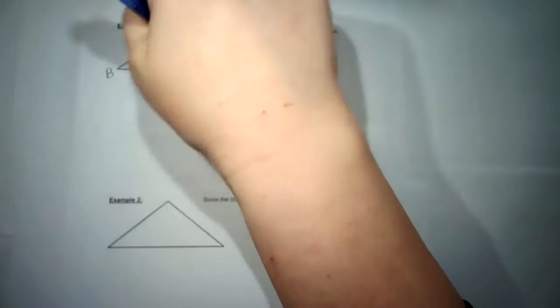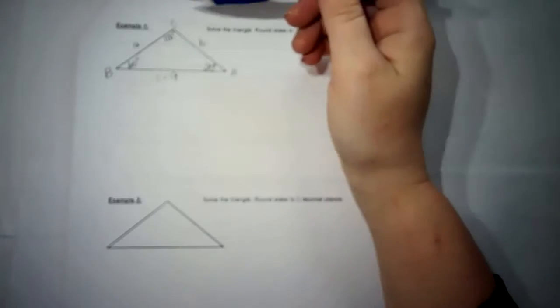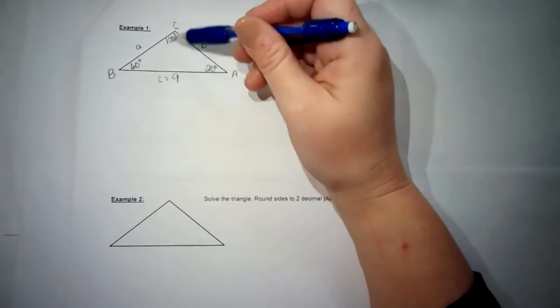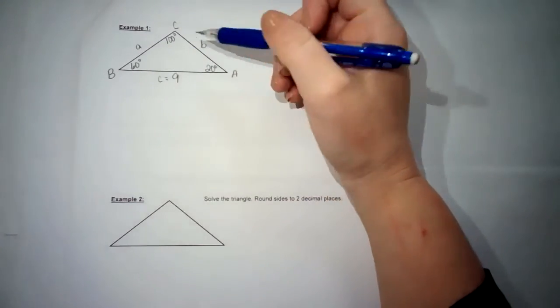Now this is not a right triangle. There is not a 90 degree in sight, so no Pythagorean, no SOHCAHTOA. That means we go to law of sines. Now we have to decide which law of sines we want. Remember we said we want to choose one that we have all the information for, meaning the side and the angle. There's only one letter I have all the information for. Who would that be? C. I have all the information for C.